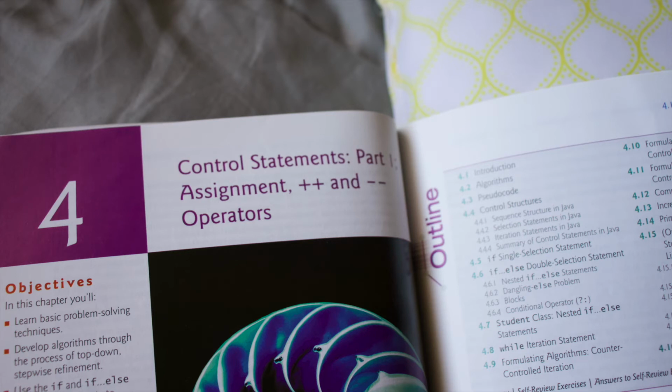4.10 Formulating algorithms: sentinel-controlled iteration. Let's generalize section 4.9's class average problem. Consider the following problem. Develop a class averaging program that processes grades for an arbitrary number of students each time it's run. In the previous class average example, the problem statement specified the number of students, so the number of grades, 10, was known in advance.